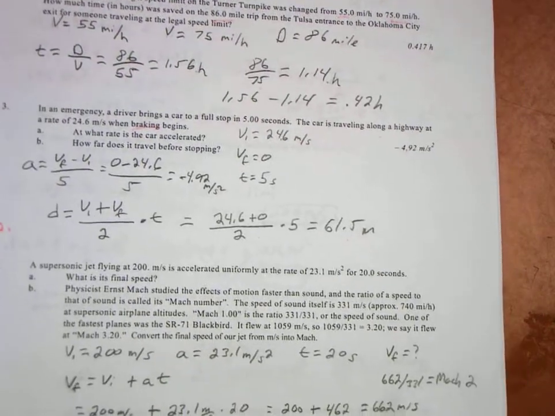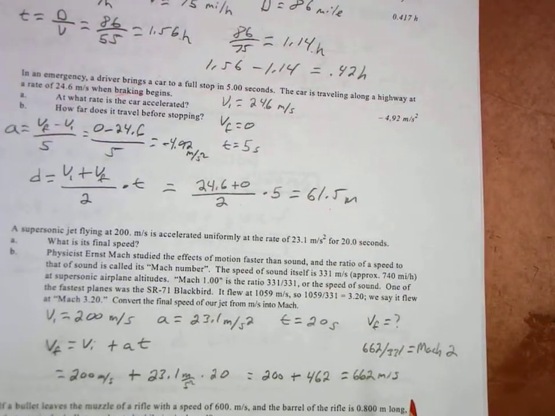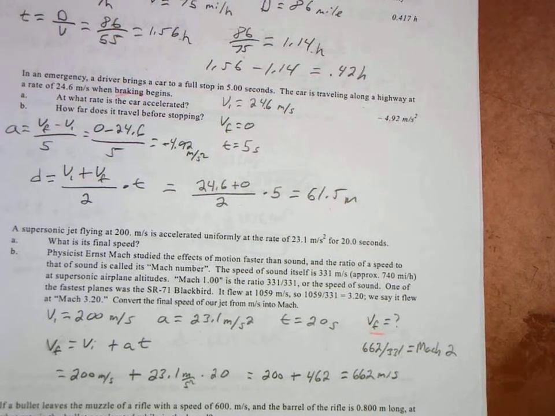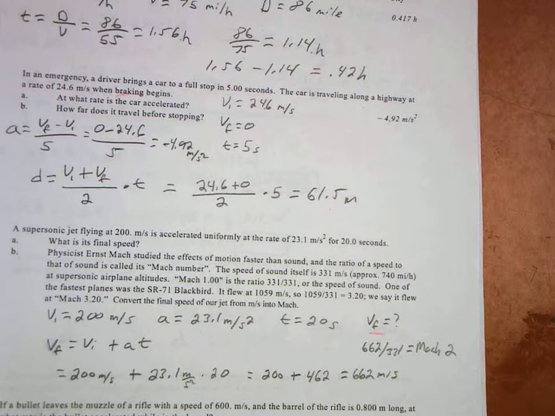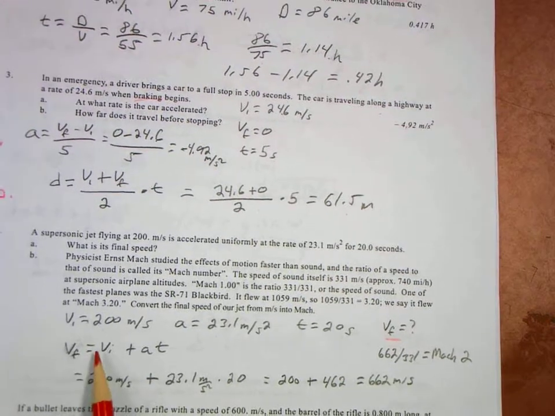Okay, so for number 4, we have our initial velocity was 200 meters per second. We have acceleration, 23.4 meters per second squared. We have a time of 20 seconds. We're trying to find out what is going to be our final velocity. What formulas do we look at that have velocity, acceleration, and time? This one.